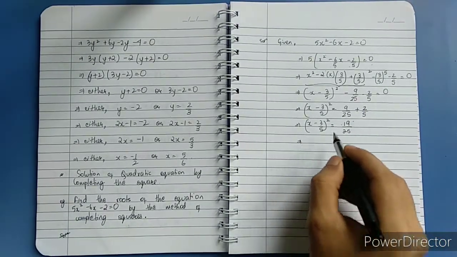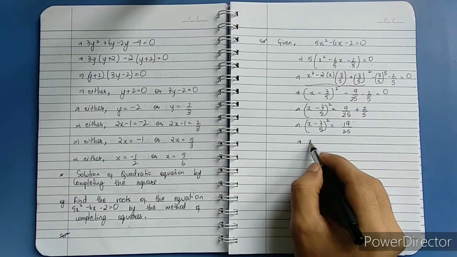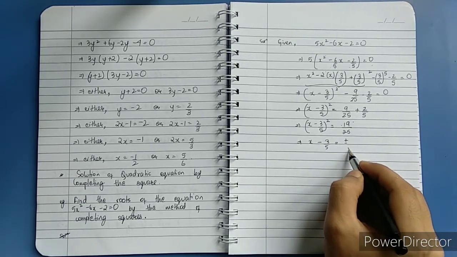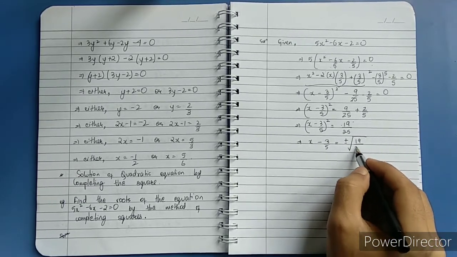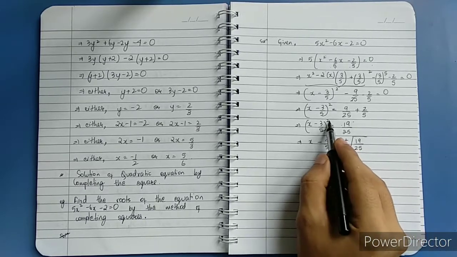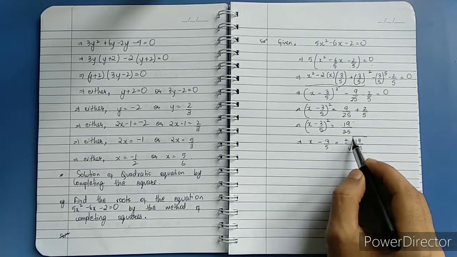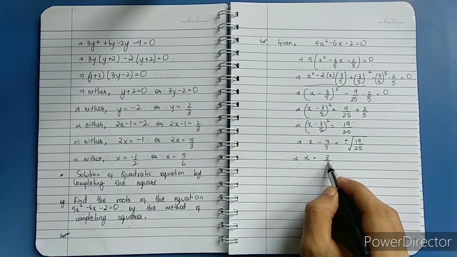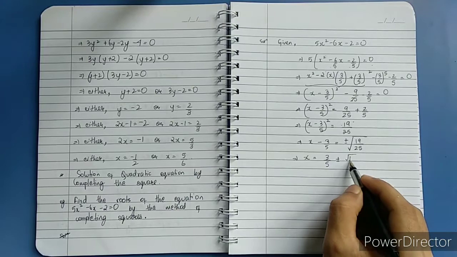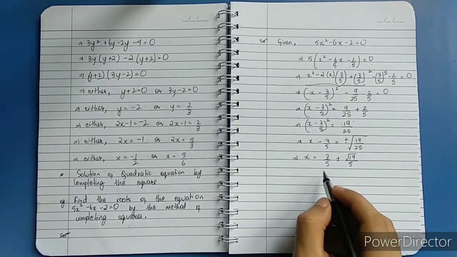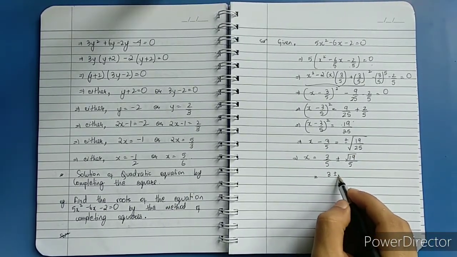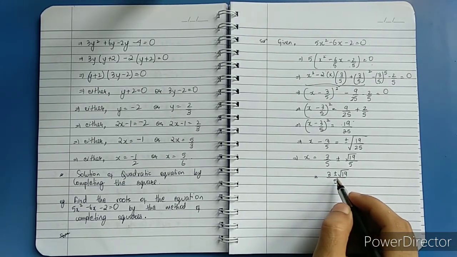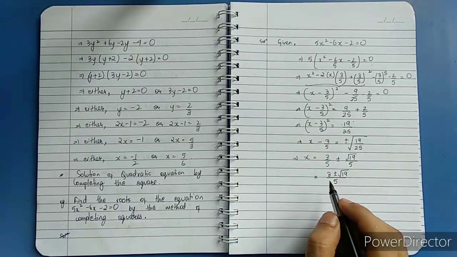So this implies when square changes side, we get a plus and a minus. So x minus 3 by 5 equals to plus minus root under of 19 by 25. So whenever square changes side, we get a plus minus and a square root. So this implies x equals to 3 by 5 plus minus root 19 by root 25 is 5. This equals to 3 plus minus root 19 by 5. Plus minus means there is plus for one solution and there is minus for the other solution.